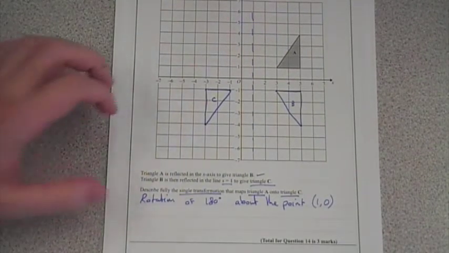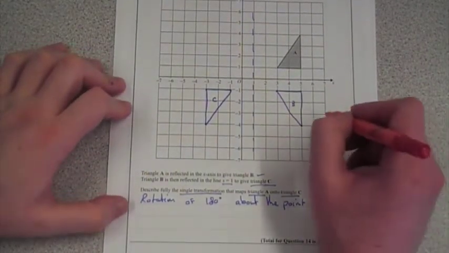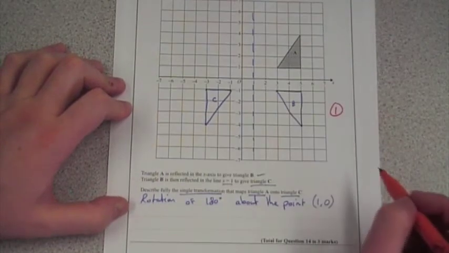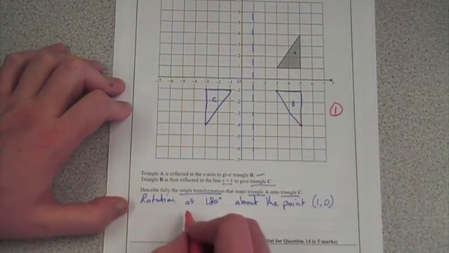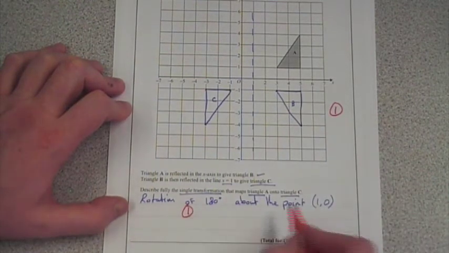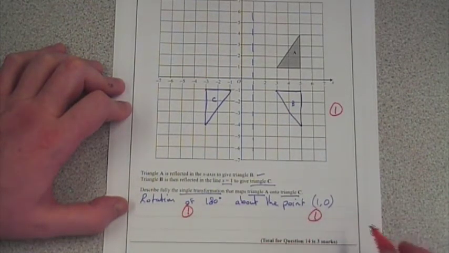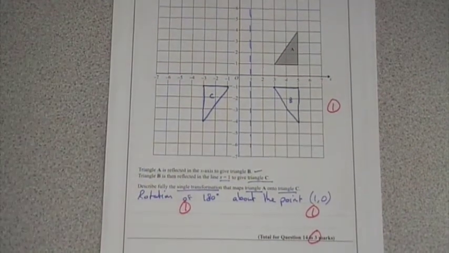The scheme for question 14 is, you get 1 mark for plotting the two new triangles B and C. You get 1 mark for knowing it's a rotation, and you get 1 mark for knowing it's about the point 1, 0, giving you a total of 3 marks.